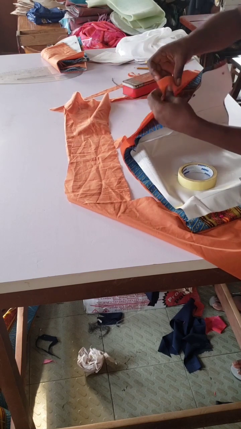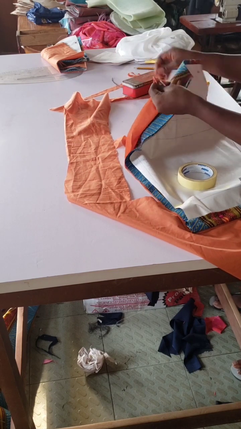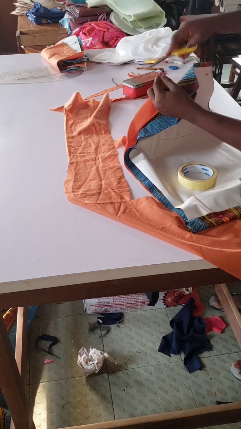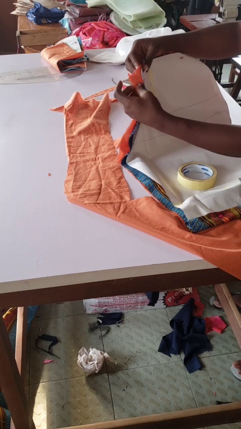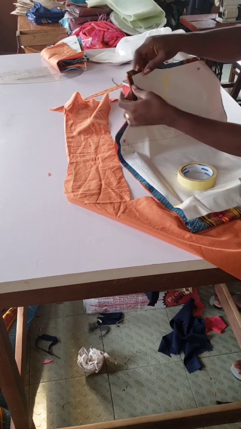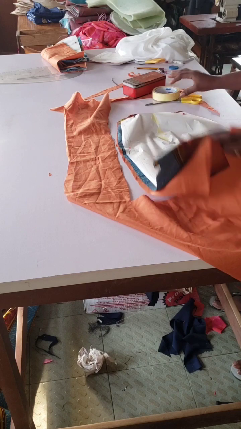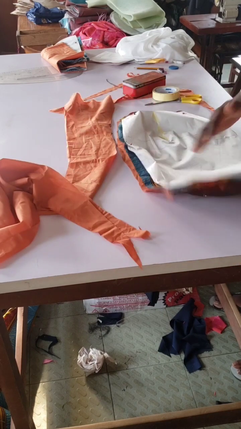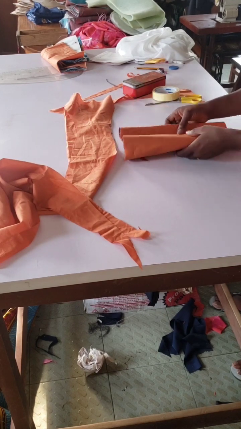Then we also notch the lining, the center of the lining, the same way we notch the center of the fabric. So we are done with cutting our fabric.